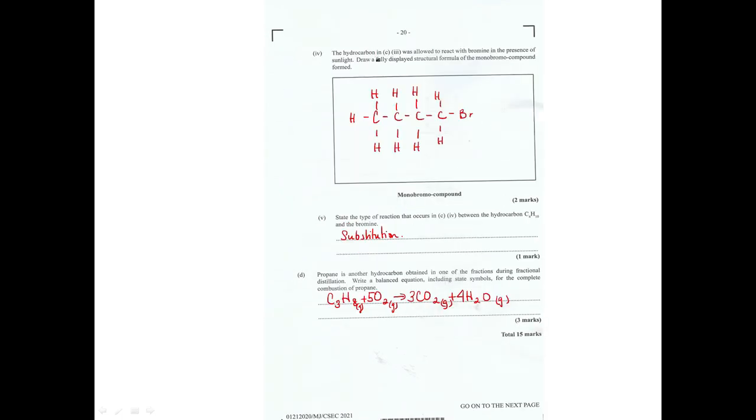So the hydrocarbon in C3 was allowed to react with bromine in the presence of sunlight. Now remember, I told you that alkanes are saturated, so they're basically very unreactive unless in extreme conditions or in the presence of a catalyst. So in this case, the catalyst is sunlight, which provides UV radiation.